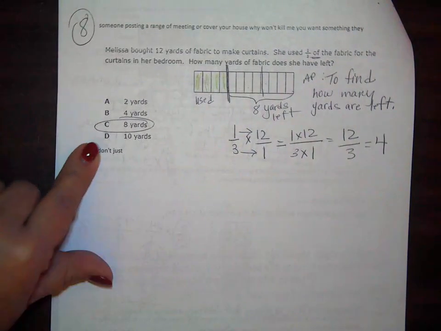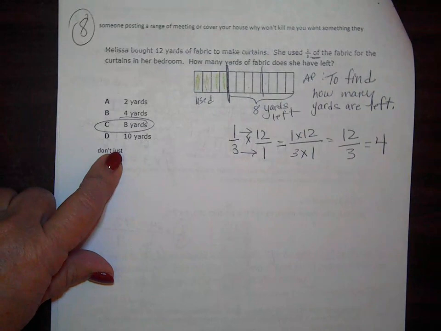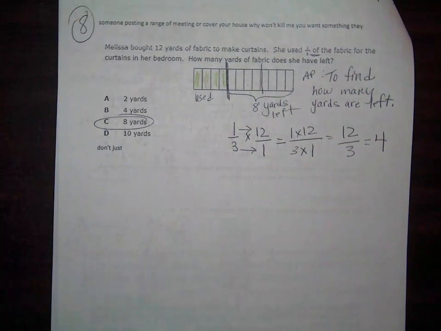I have no idea why I put don't just. That was last night. I have no idea. Maybe it is don't just guess. Think it through. And always have your author's purpose.